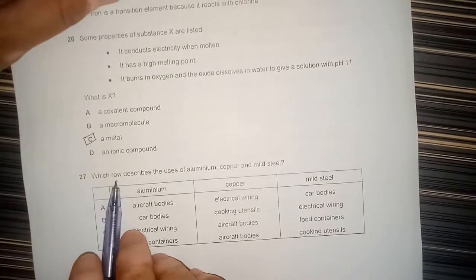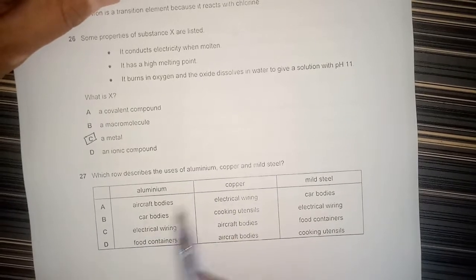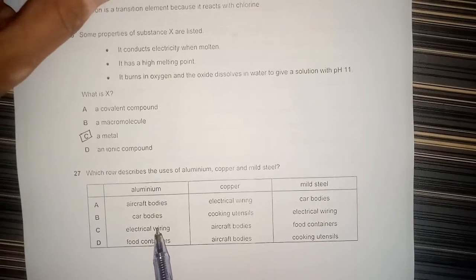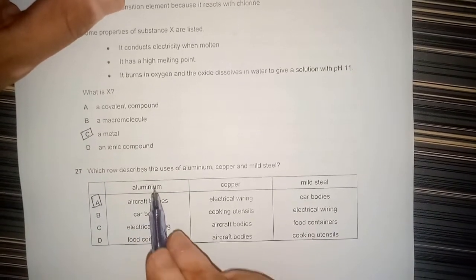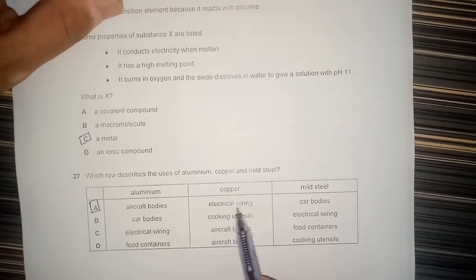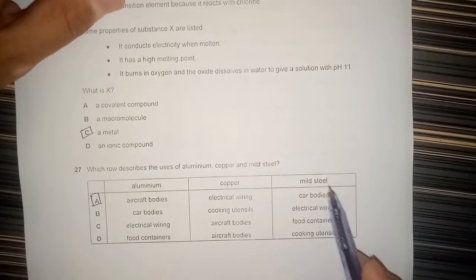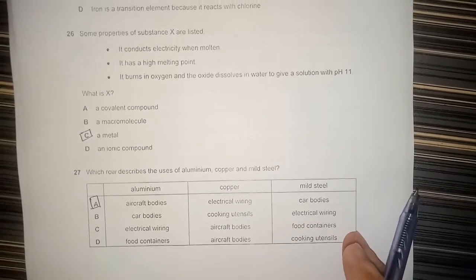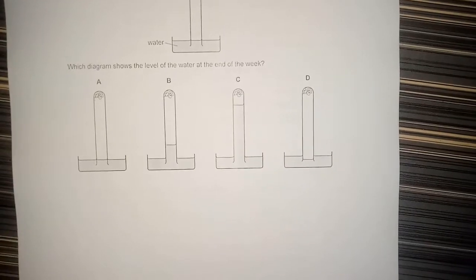Question number 27, which row describes the uses of aluminium, copper and mild steel? For that, you have to recall the uses of the metals. So A is the right option, as aluminium can be used in aircraft bodies due to its low density. Copper is used in electric wiring due to its good electrical conductivity. Mild steel is used in making car bodies, as it can easily be molded. Okay.